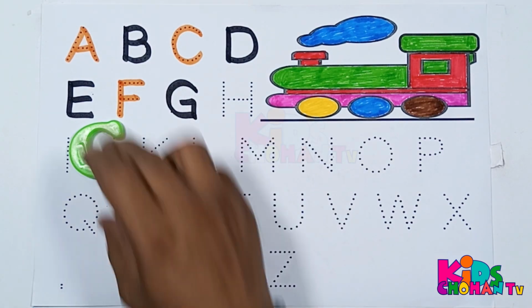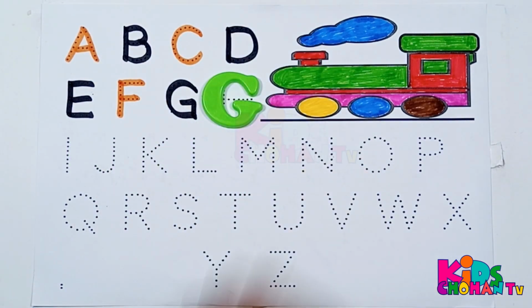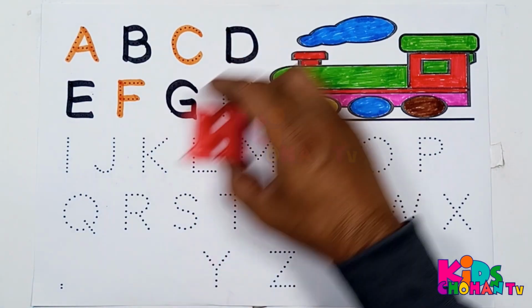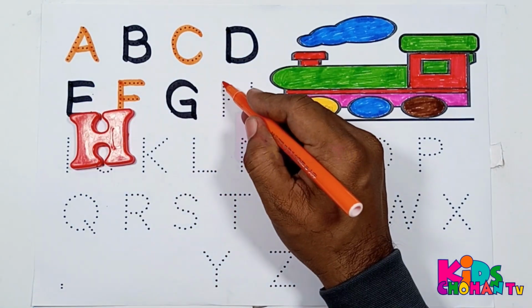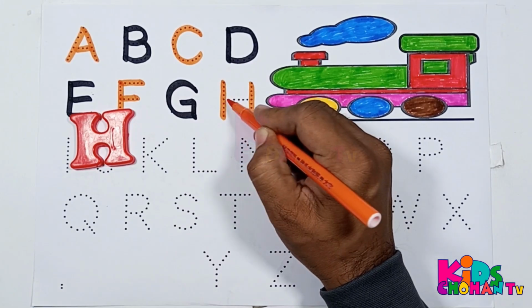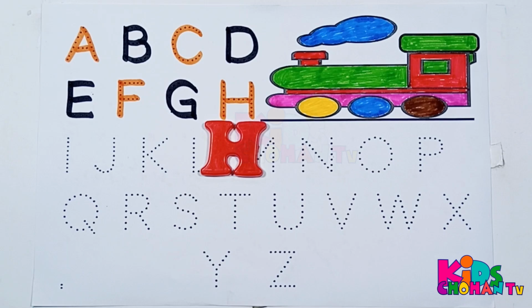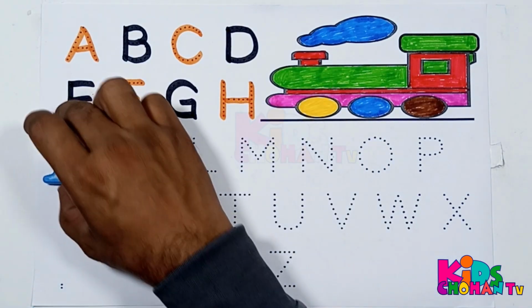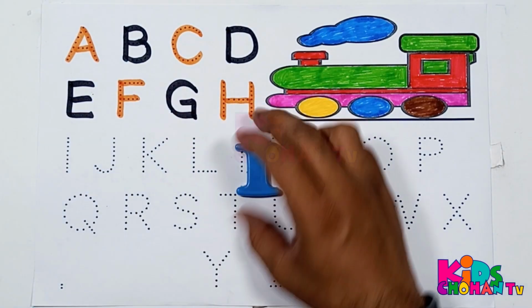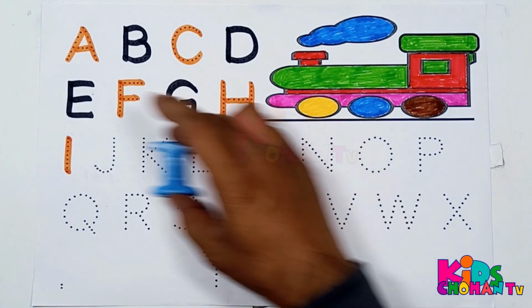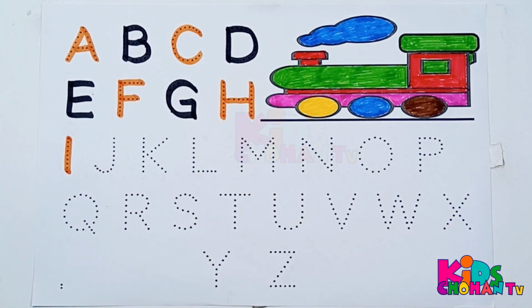G. This is letter G. H. Kids, we will trace letter H. This is letter H. Now kids, we will trace letter I. This is letter I.